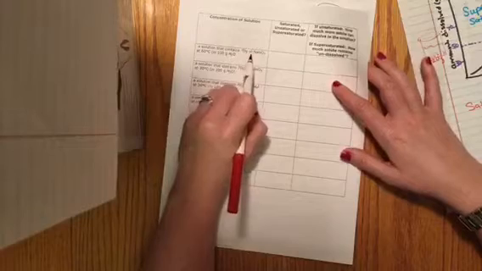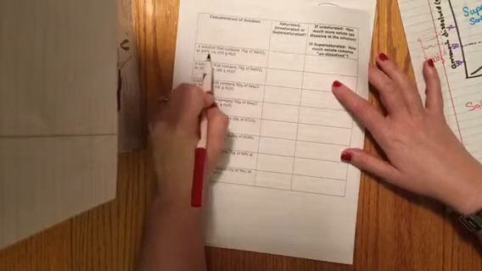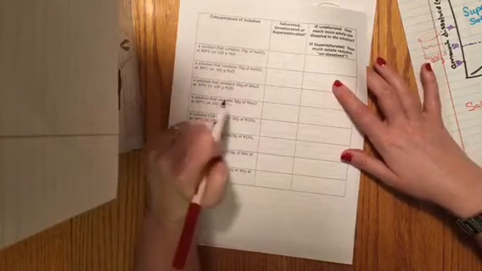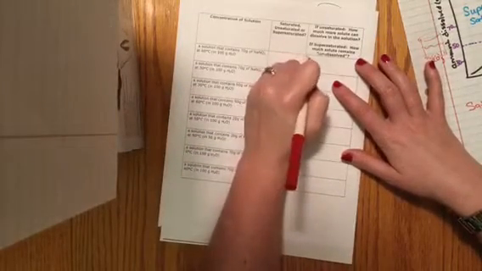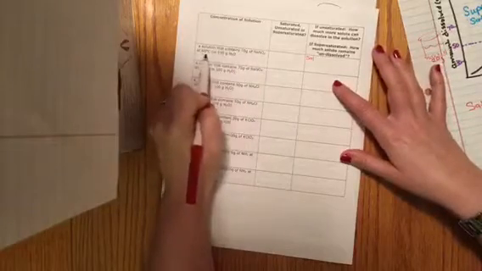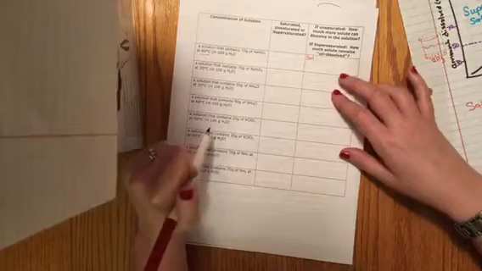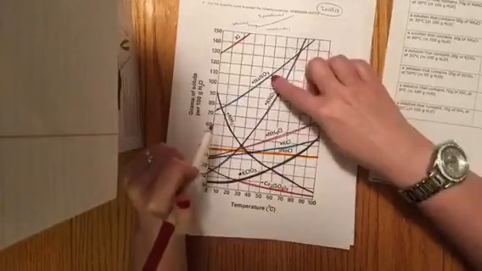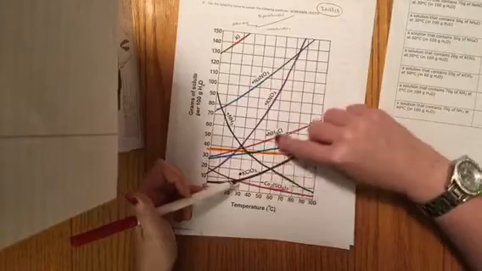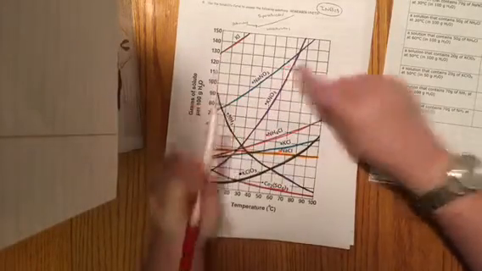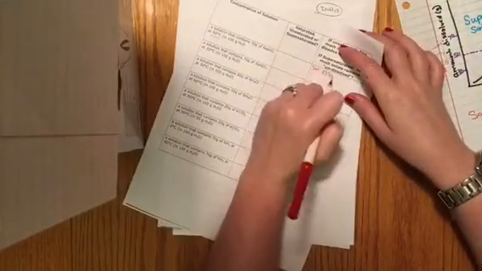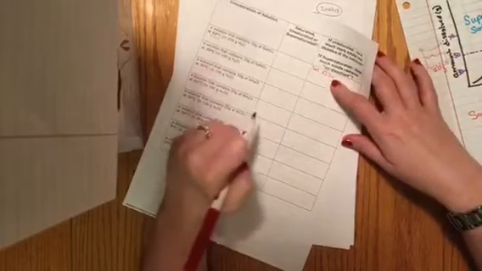Okay, so let's see. A solution that contains 70 grams of NaNO3 at 60 degrees Celsius, and we're still talking about 100 grams of water. What I like to do is just say what it's saturated at. So we always look at the temperature, 60 degrees Celsius. Let's look at NaNO3 and see how much it could hold. At 60 degrees Celsius, NaNO3 can hold about 123 grams. So I'm just going to jot that down: 123 grams is what would be saturated for 60 degrees.